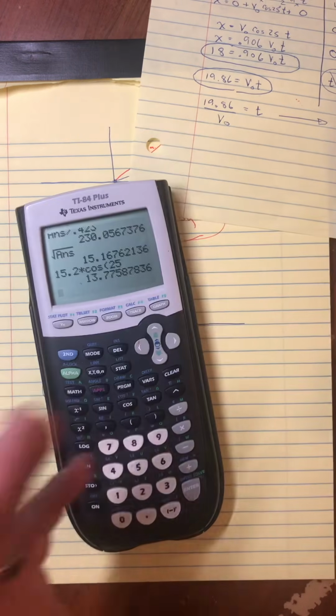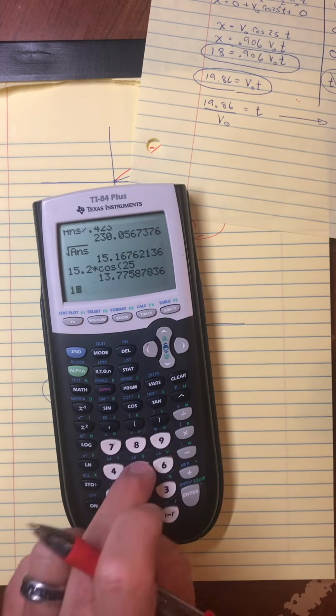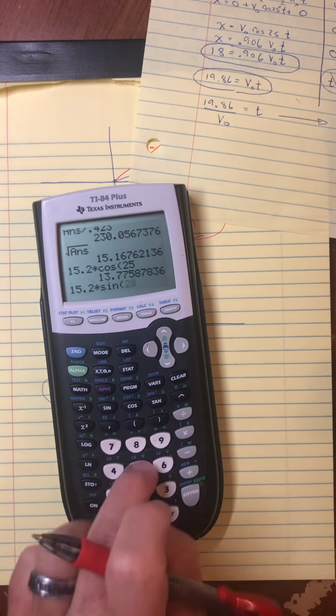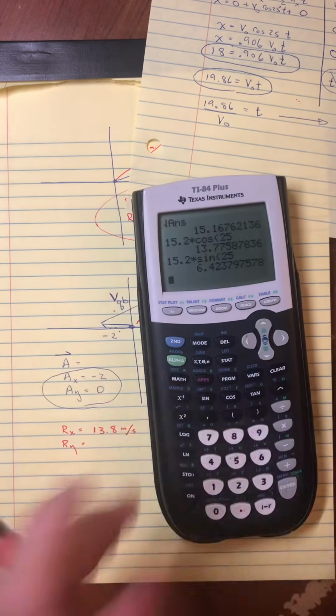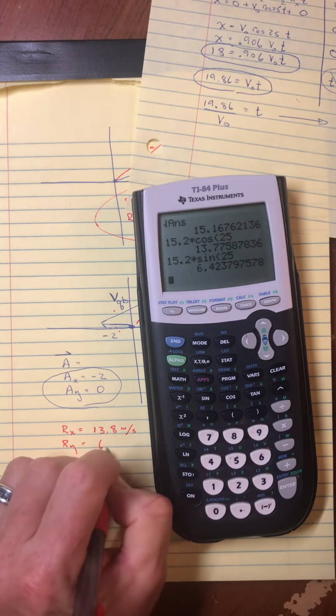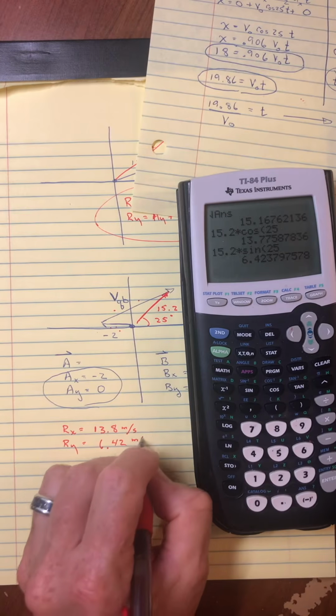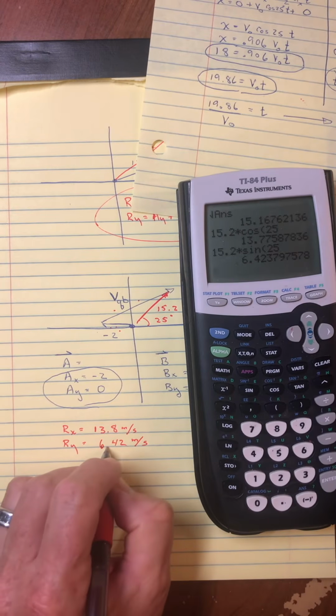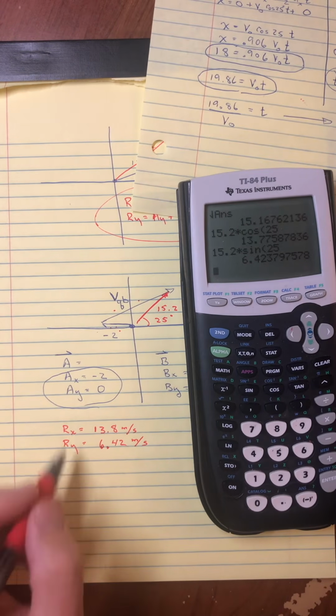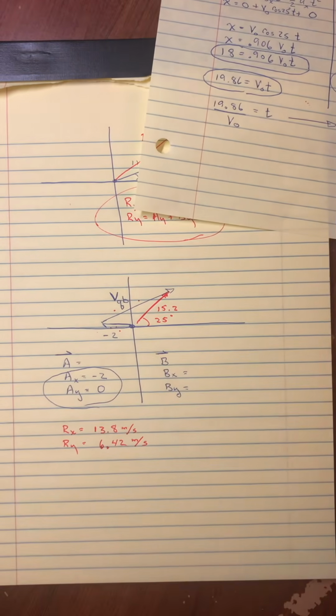And in the y direction, it should be 15.2 times the sine of 25, which is 6.42 meters per second. And so those are my two resultants.